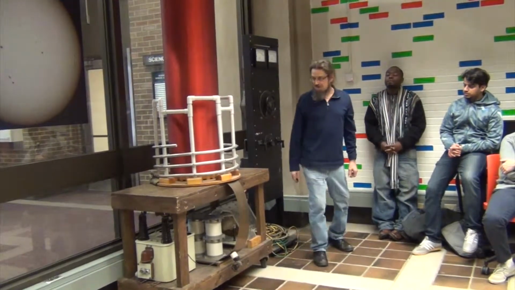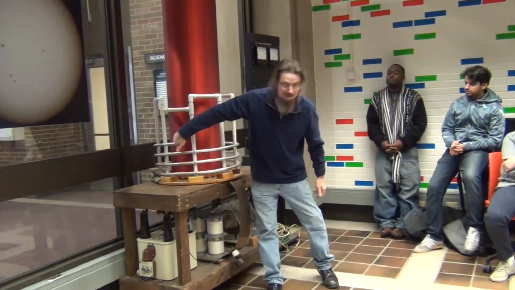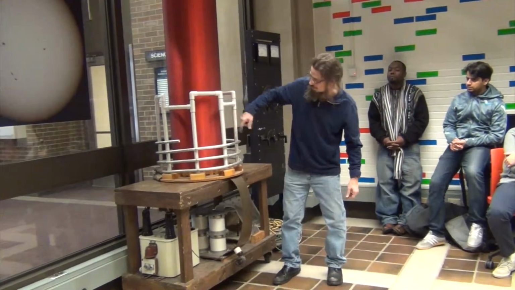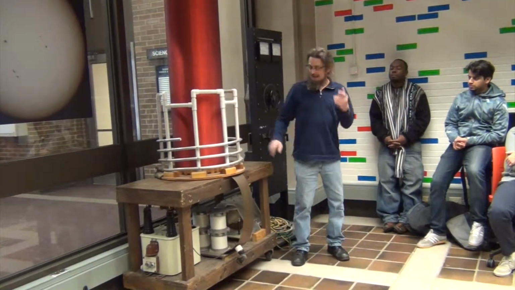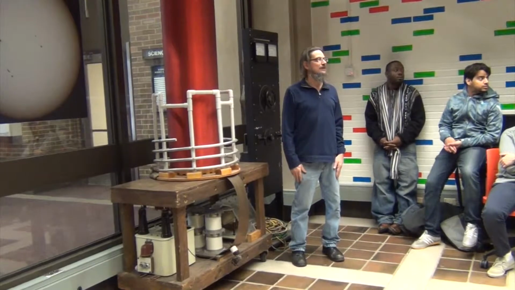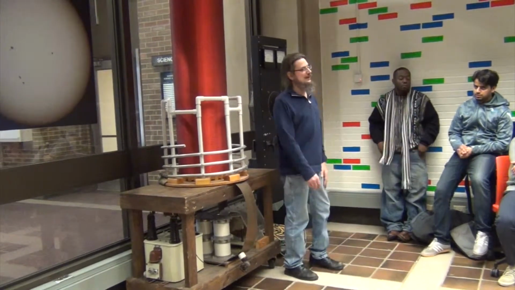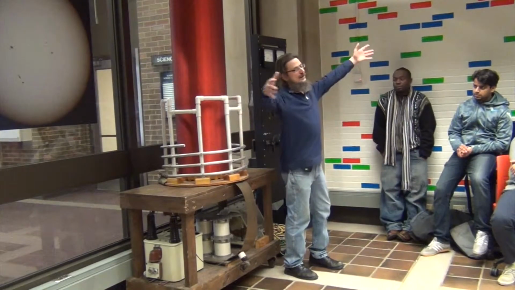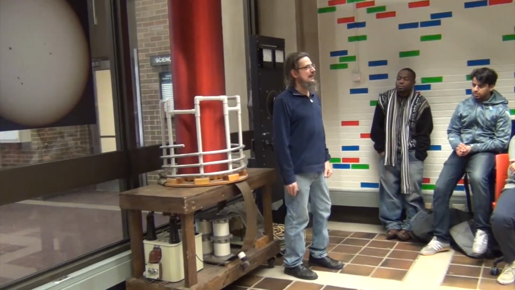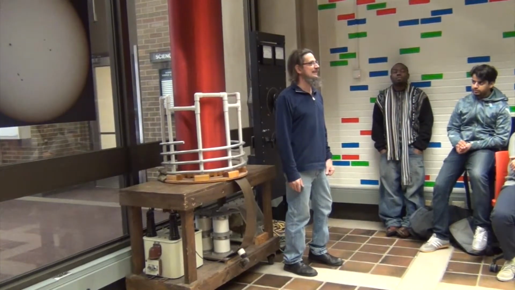At first, we found out we had too many turns in the primary, so we had to take a hacksaw and cut this off and relieve a couple of the turns of the primary. And then after that modification, it started working great for us. We were able to jump an arc 2 meters to a test stand. So that's quite a bit of voltage.